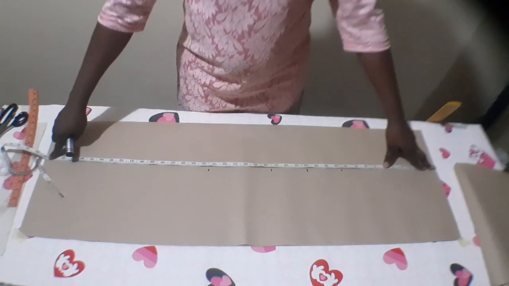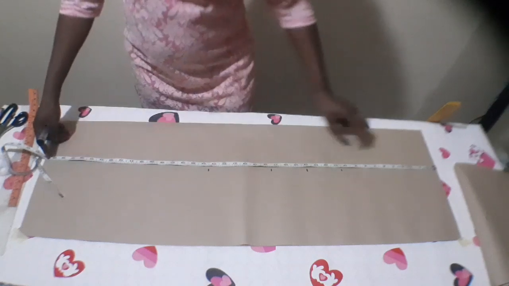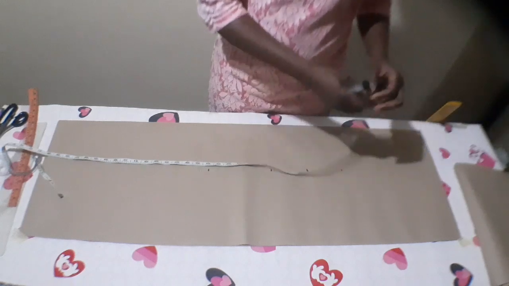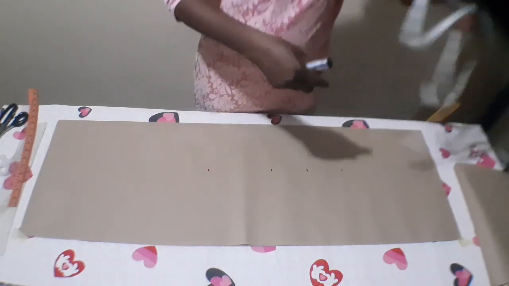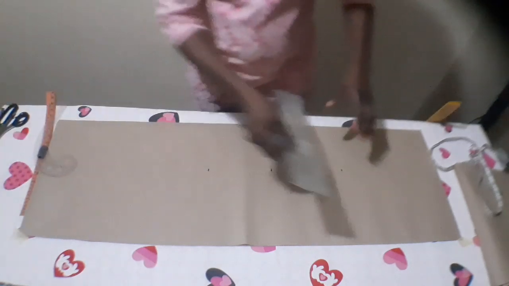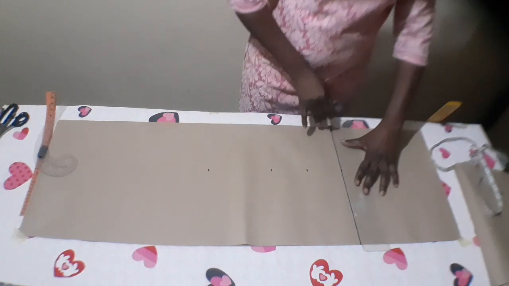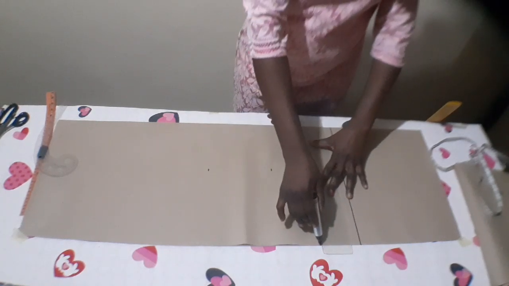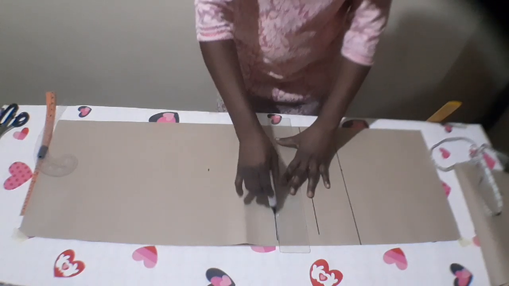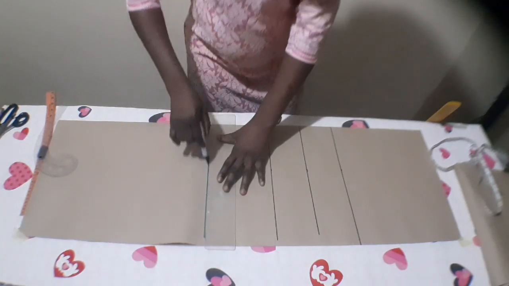Here it is. But if you are drafting directly on your fabric, make sure you add 2 inches seam allowance to it for the hemming and for the joining of your shoulder. So I will now extend those lines. I'm drafting the front pattern first.